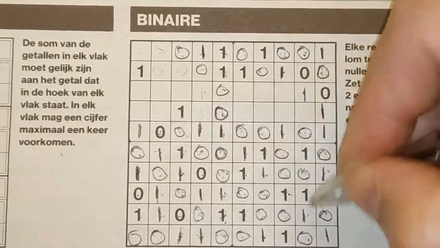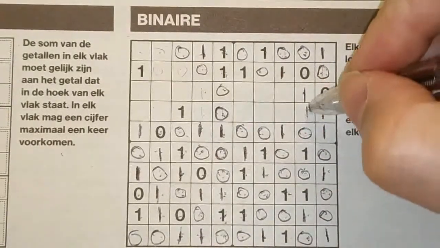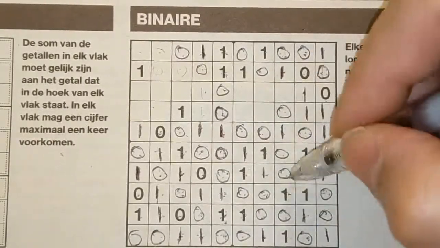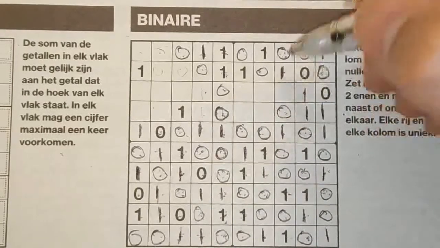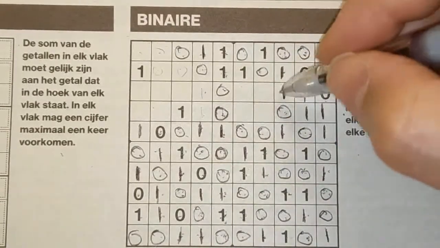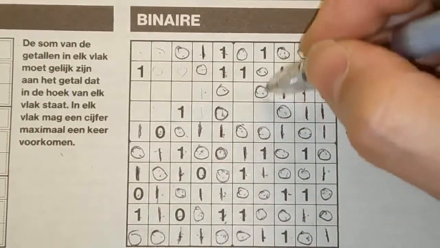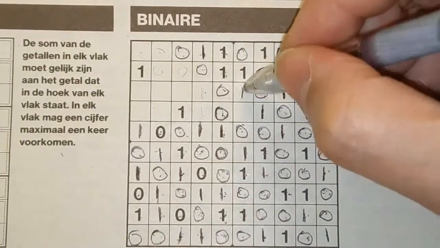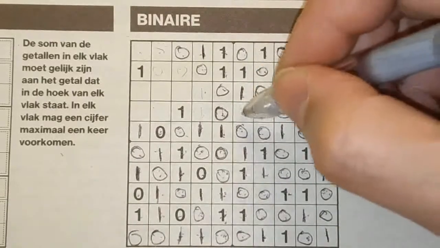1, 2, 3, 4, 5 O's, so the rest are 1s. Double 1, here an O, there an O. 1, 2, 3, 4, 5 O's, so the rest are 1s. Double 1, here an O, there an O. Double O, here a 1, there a 1. Between 2 O's comes a 1.